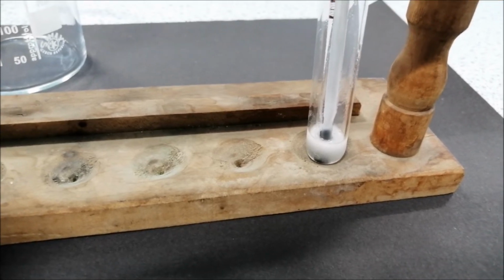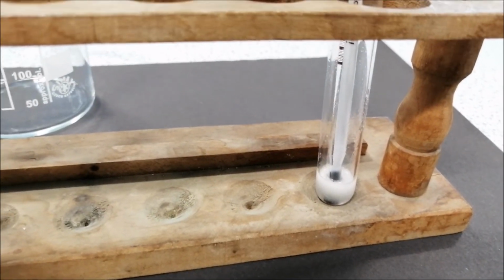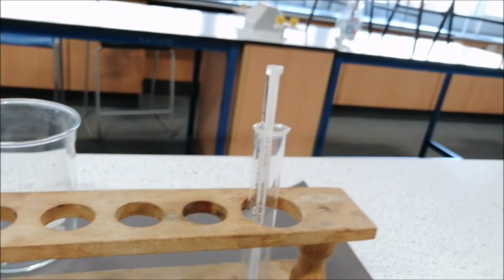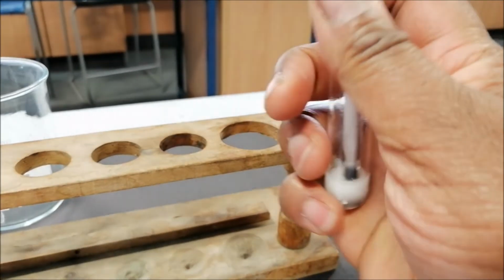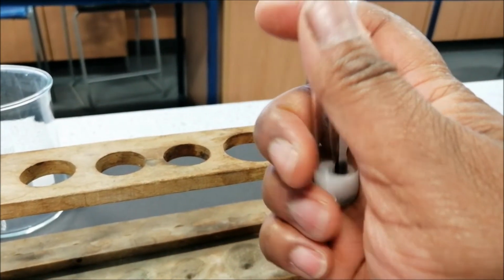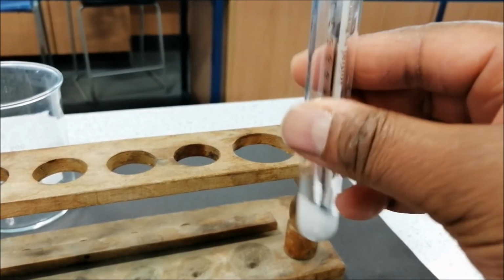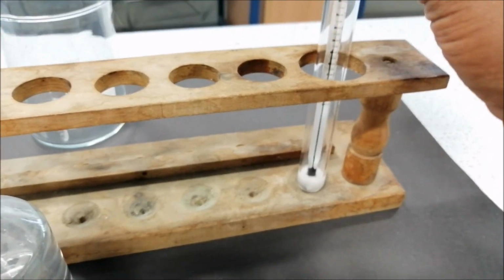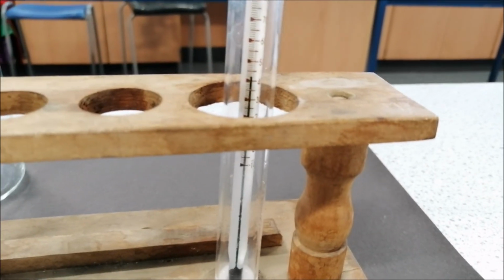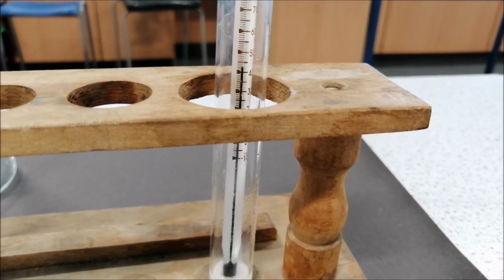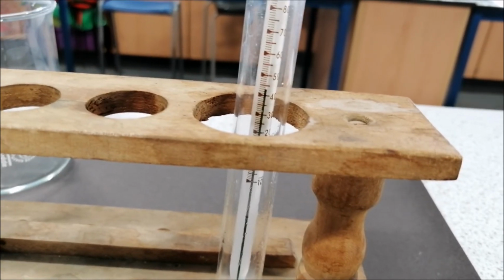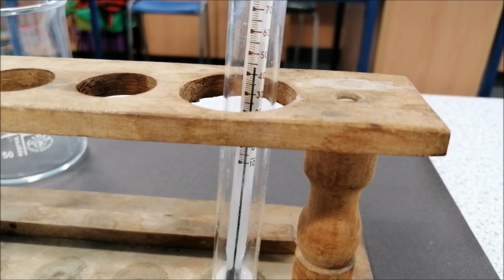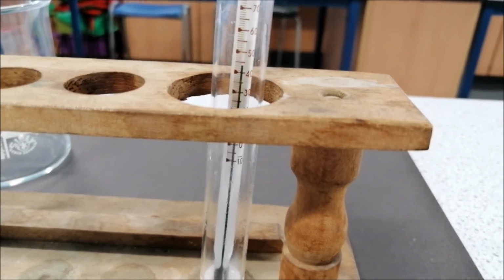Write down your observations. Okay, and then let's feel it. The test tube feels hot. Okay, let me try and focus. Okay, you can see it's over 40 degrees. It's going close to 45 degrees.